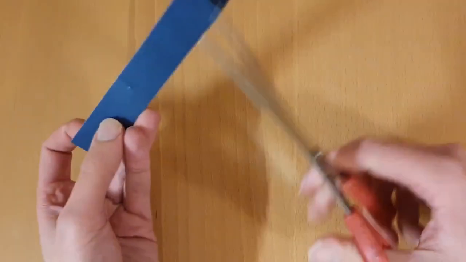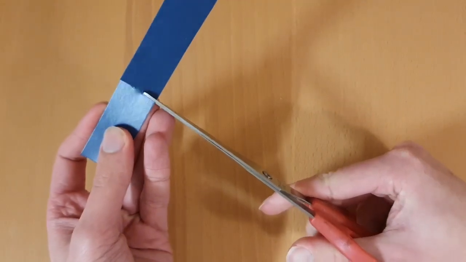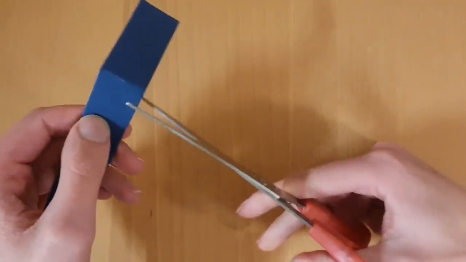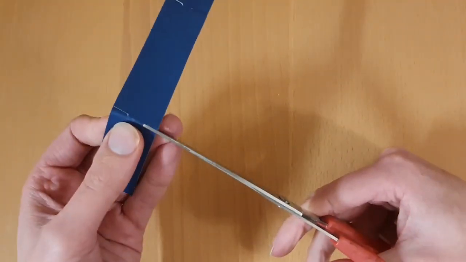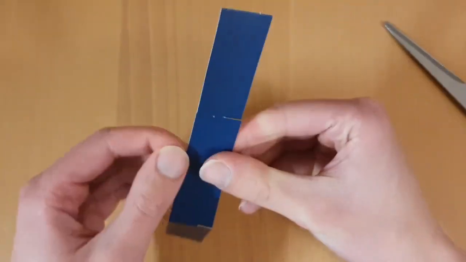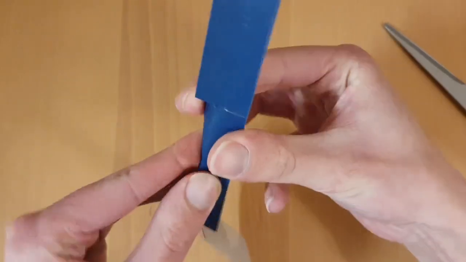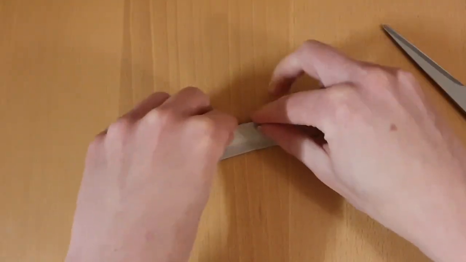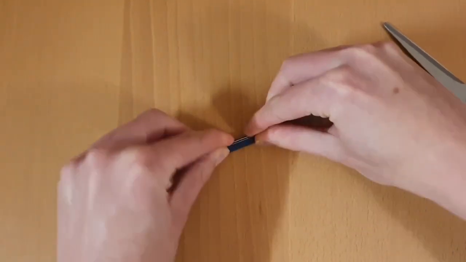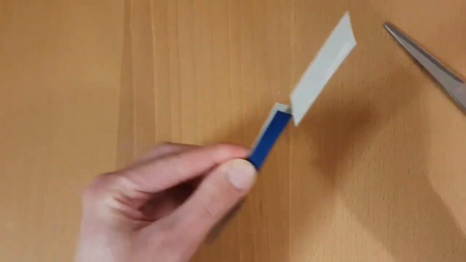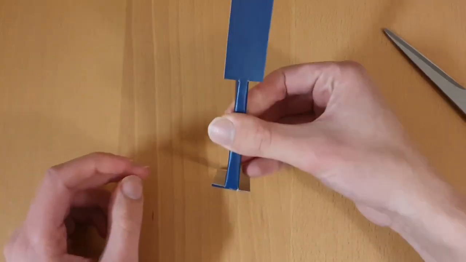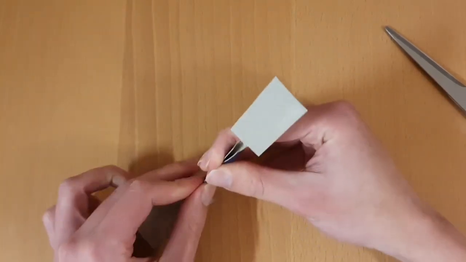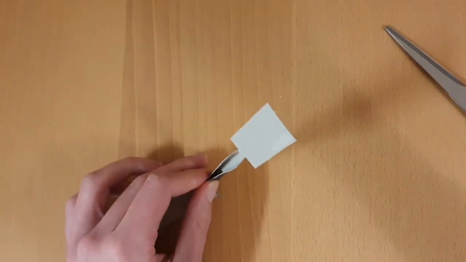And I'll cut another slot on the other side and do the same at the bottom here. And this will create the pole for the traffic light. So if I fold each of these two sides over like this and like this, I've now got a pole for my traffic light. There you go. So I will attach those together just now.